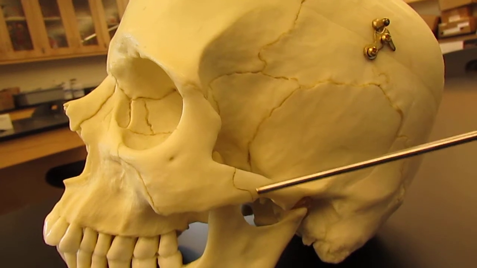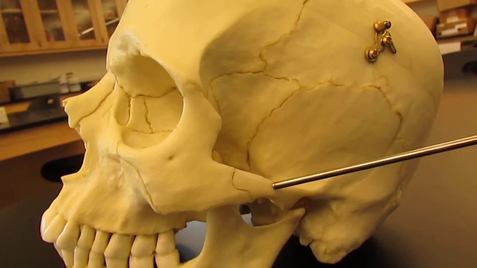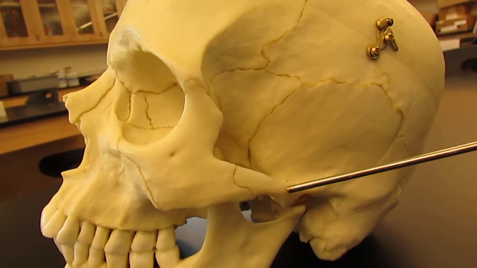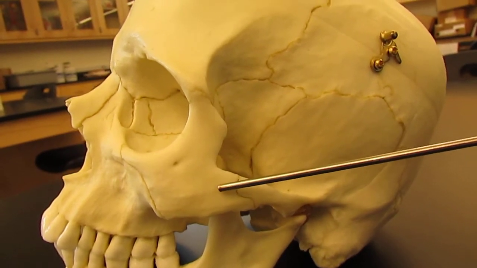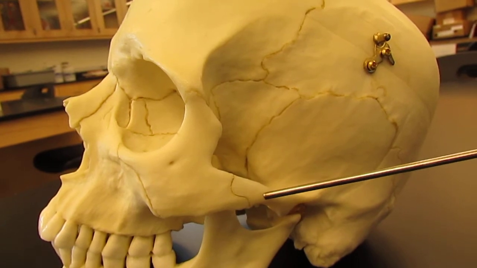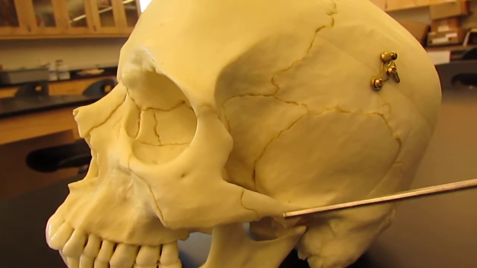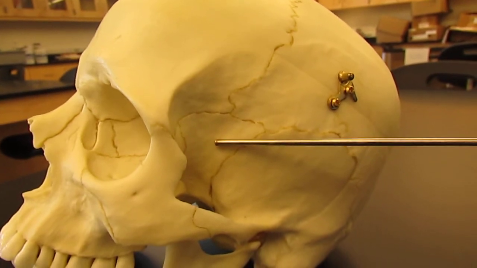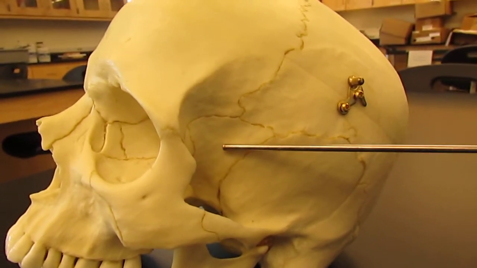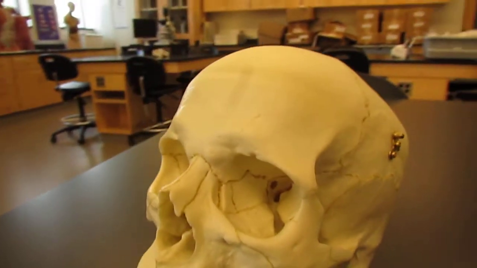Collectively, these make up your entire cheekbone, and this is all called the zygomatic arch. The zygomatic arch includes the temporal process of the zygomatic bone and the zygomatic process of the temporal bone. This bone right here happens to be the greater wing of the sphenoid bone, and we'll look at that in a lot more detail shortly.